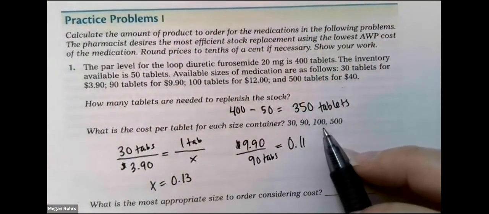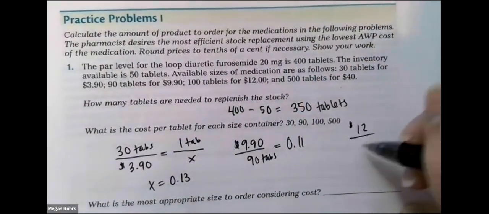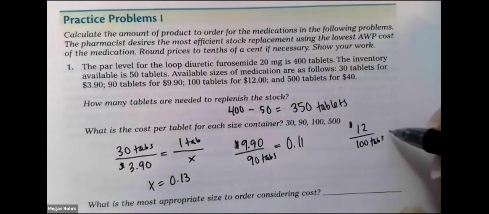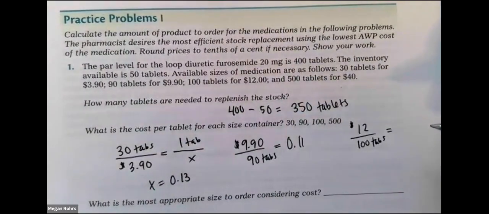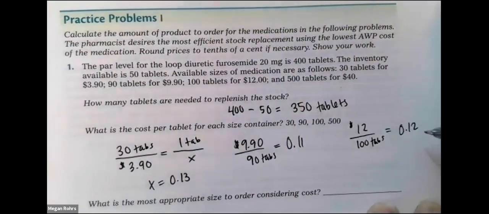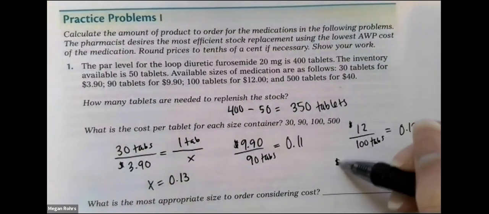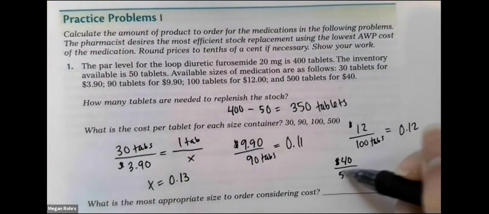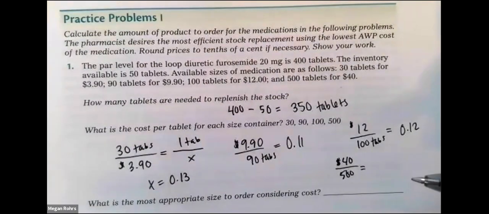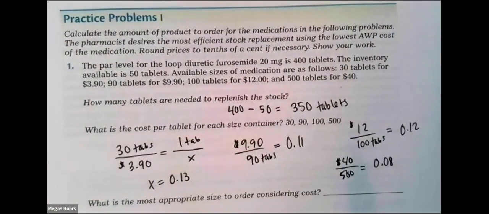We're going to do the same thing for the next two bottles. We have a $12 bottle of 100 tabs. So 12 divided by 100 gives me 0.12, or 12 cents. And then I have a $40 bottle of 500 tablets. So 40 divided by 500 gives me 8 cents here.